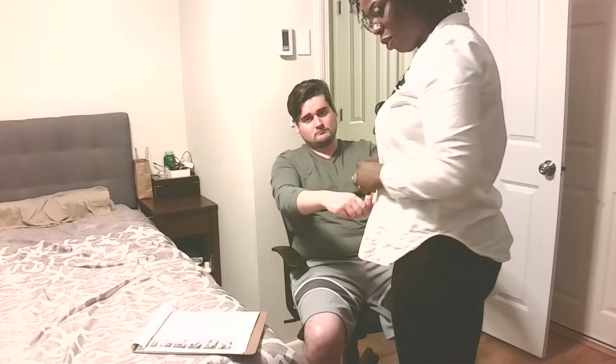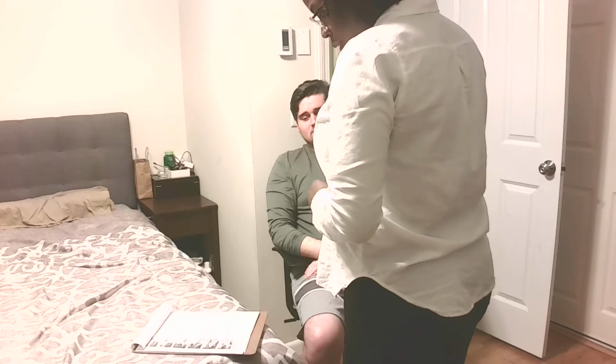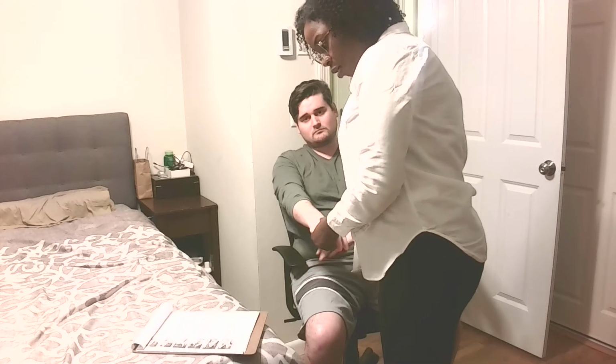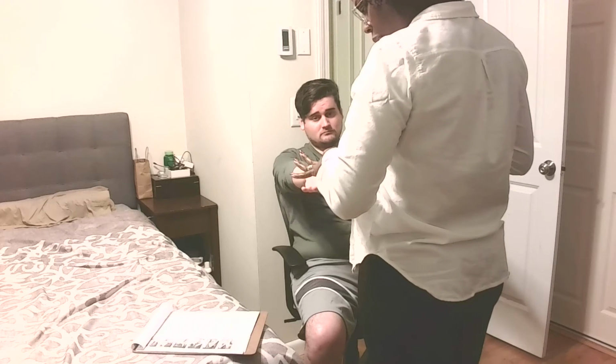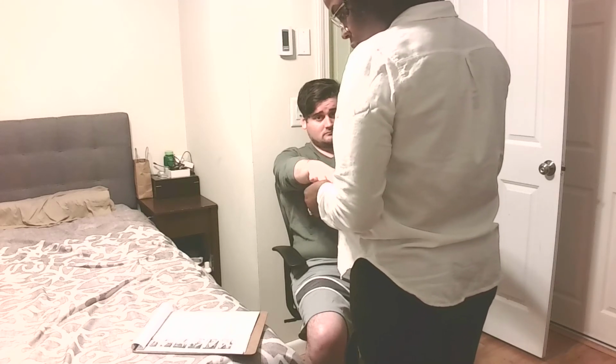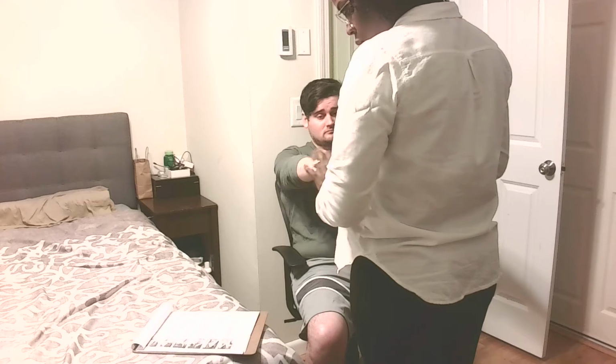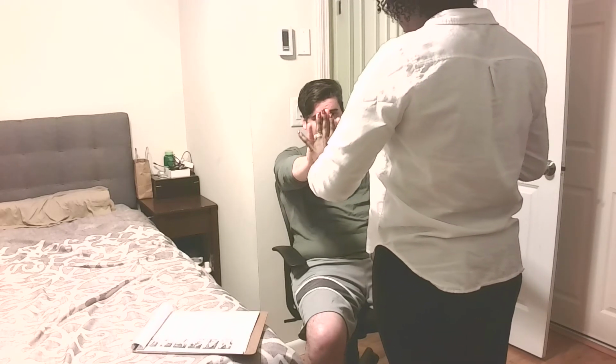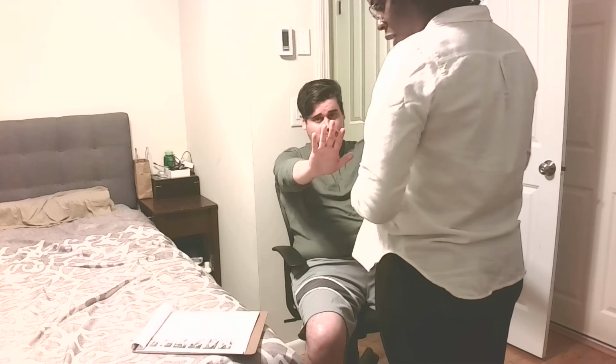Good. Normal strength. Okay. So I'm going to test the muscles of your hands. Fan out your fingers like that, and then try to prevent me from pushing your fingers back. Good. Good strength in the fingers.